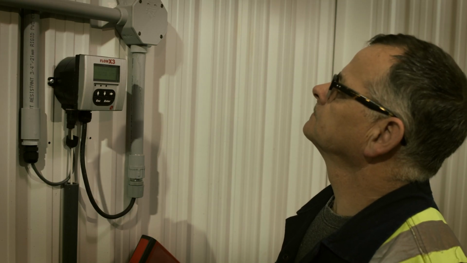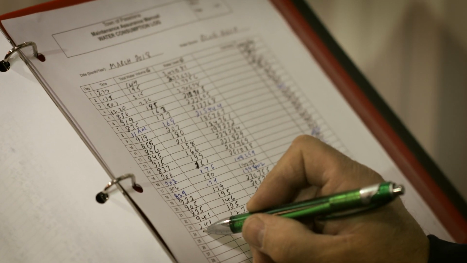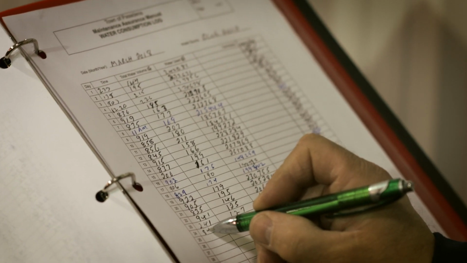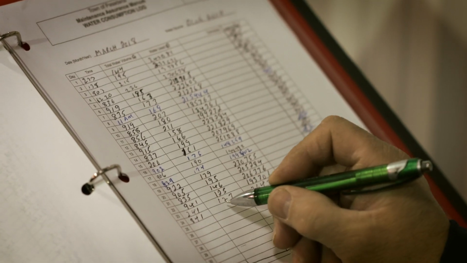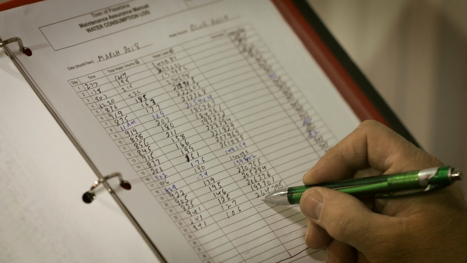When monitoring and recording flow rates directly from the flow meter, the operator should visit the pump house on a daily basis. If possible, the operator should visit at the same time each day. The operator should record the instantaneous flow and total flow readings on a log sheet. Template forms are available from the Department of Municipal Affairs and Environment, or you can create your own form.